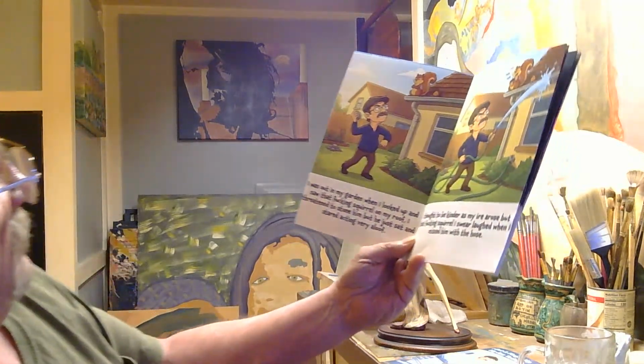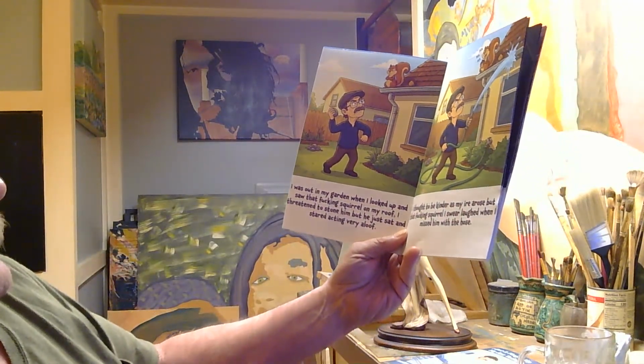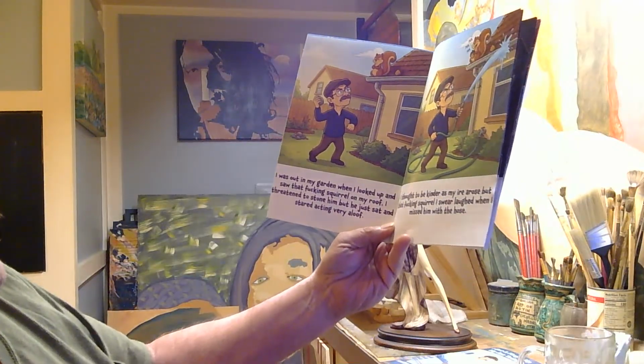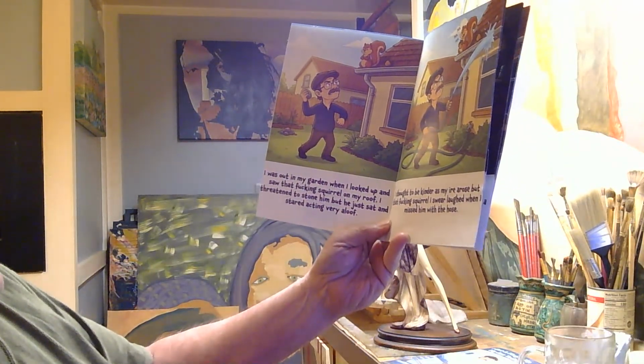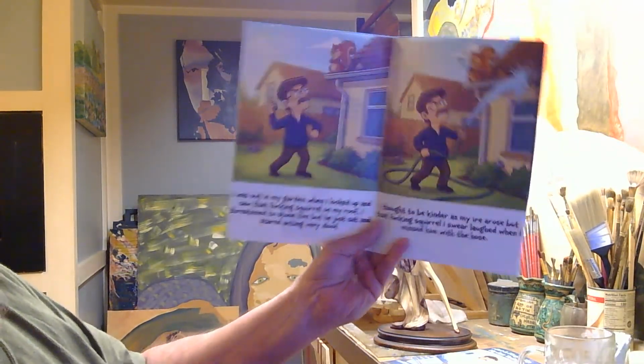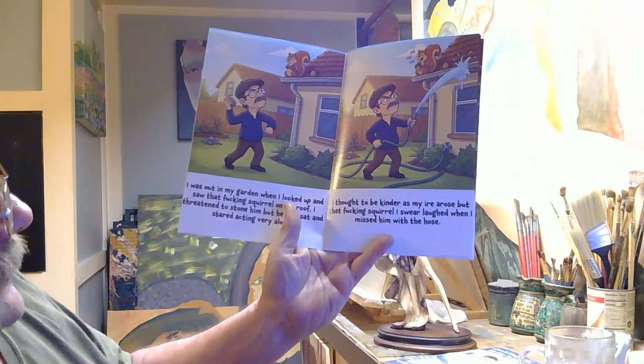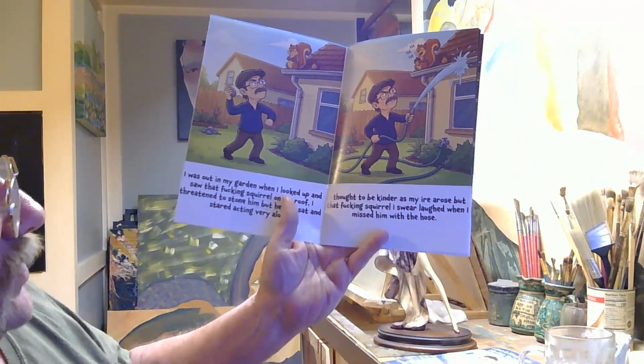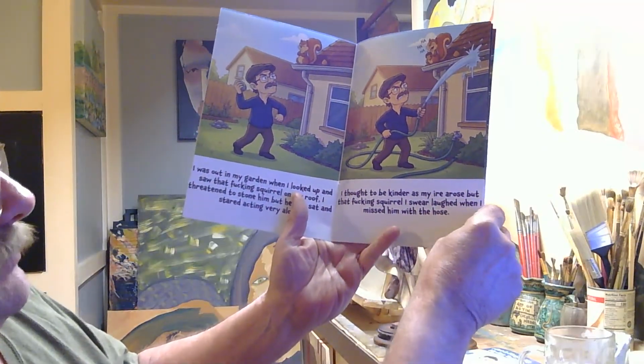I was out in my garden when I looked up and saw that fucking squirrel on my roof. I threatened to stone him, but he just sat and stared, acting very aloof. I thought to be kinder as my ire arose, but that fucking squirrel, I swear, laughed when I missed him with the hose.